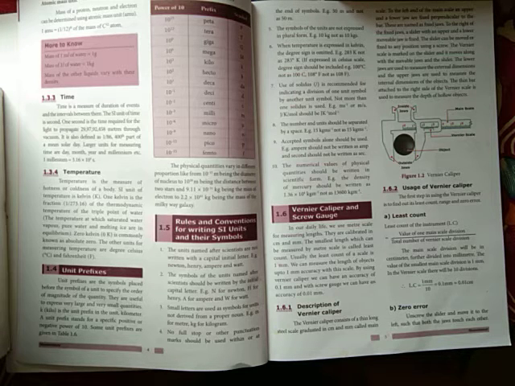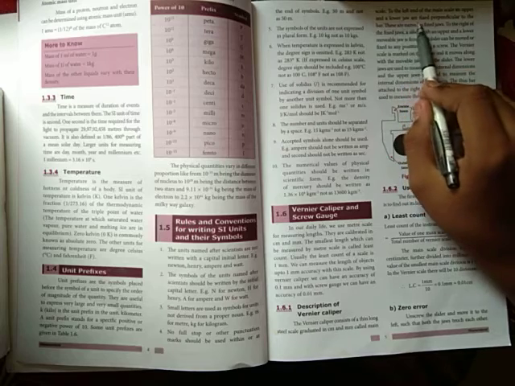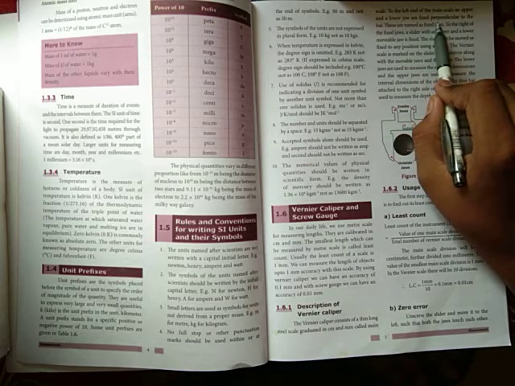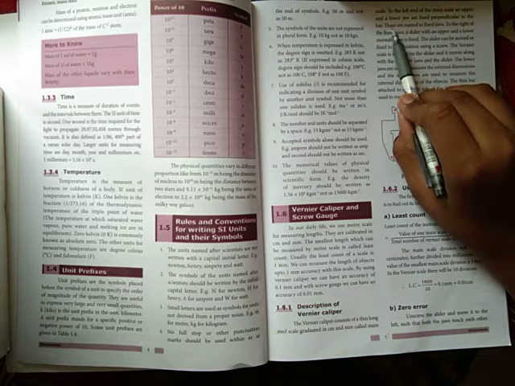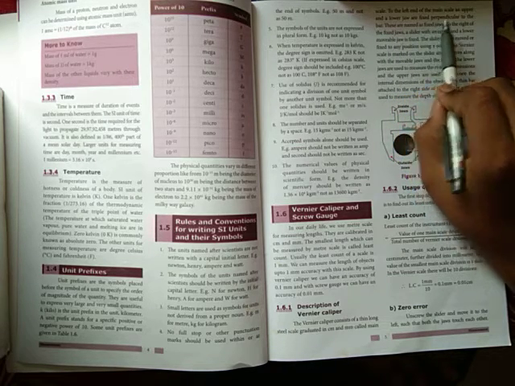Description of vernier caliper. The vernier caliper consists of a thin long steel scale graduated in centimeter or millimeter called the main scale. To the left end of the main scale, an upper and lower jaw are fixed perpendicular to the bar. These are named as fixed jaws.